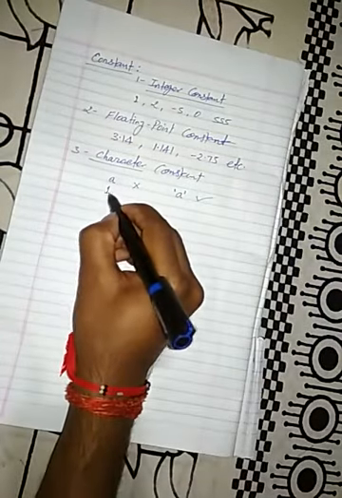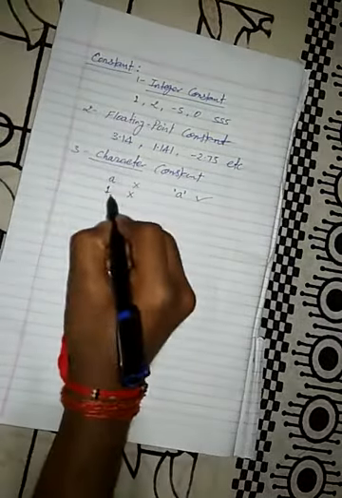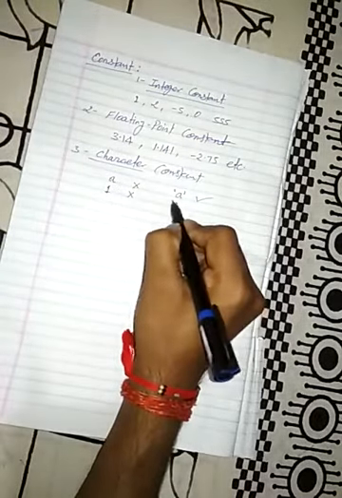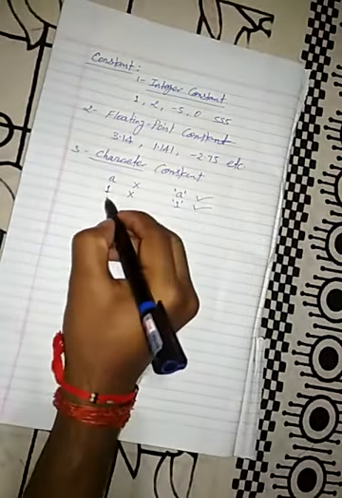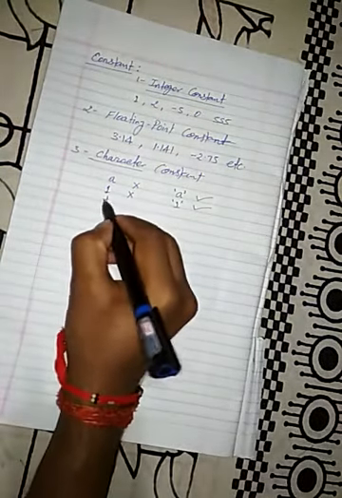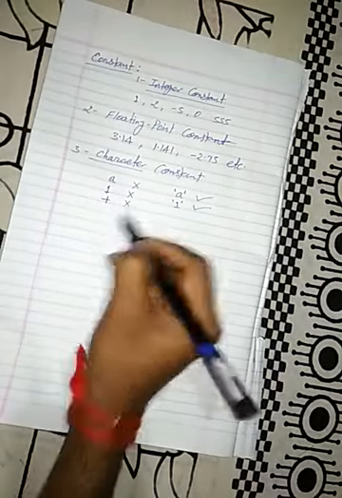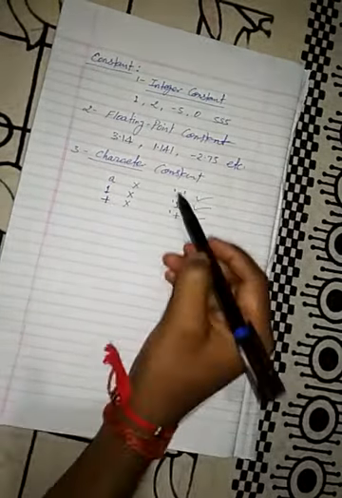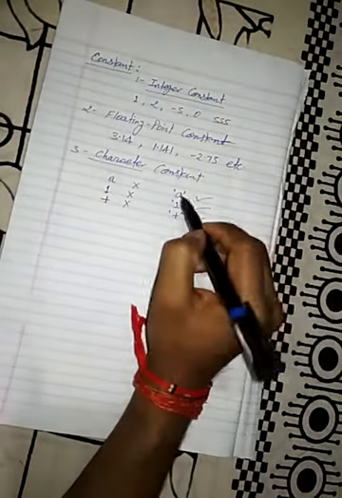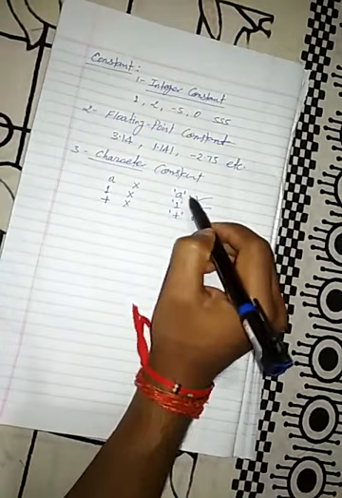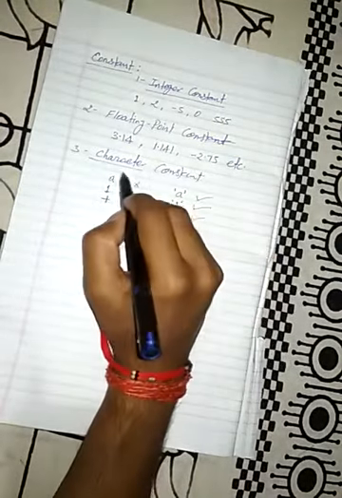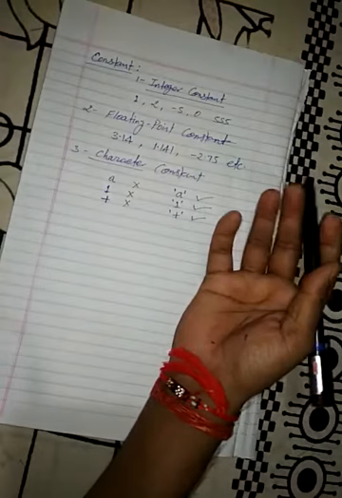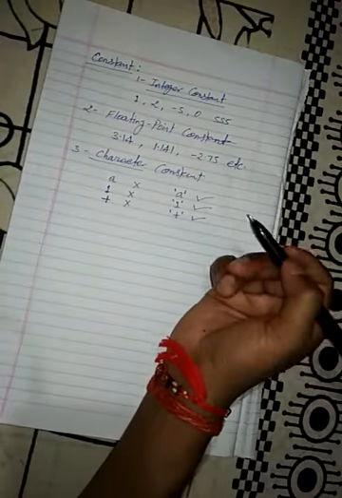If I'm using 1, this is a number, but '1' will be a character. If I'm using plus, this is an operator, but if I'm using plus within single quotes, this will be a character. Any single symbol in single quotes will be a character. And if that character never changes in the program, that will be a character constant.